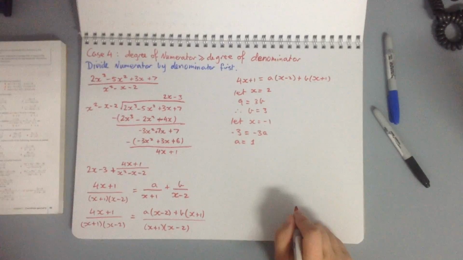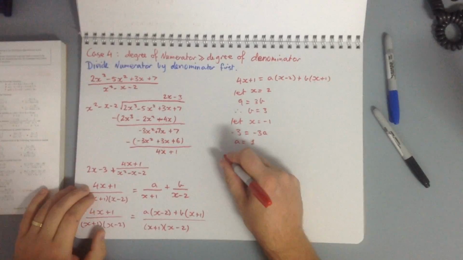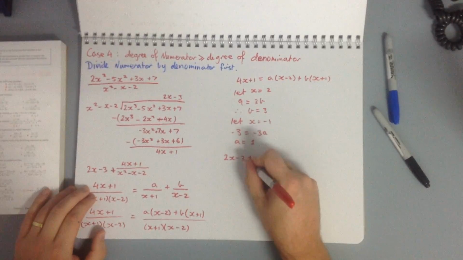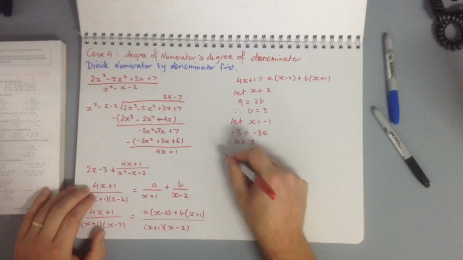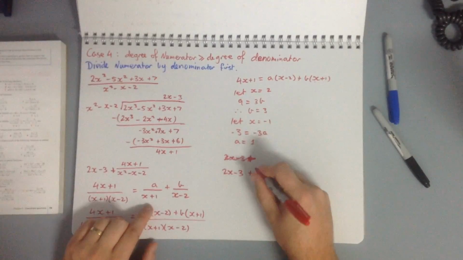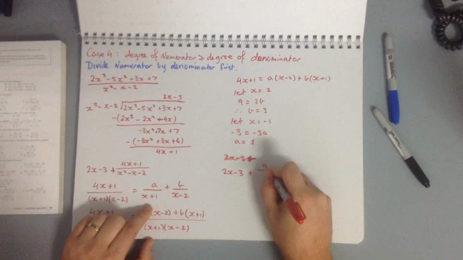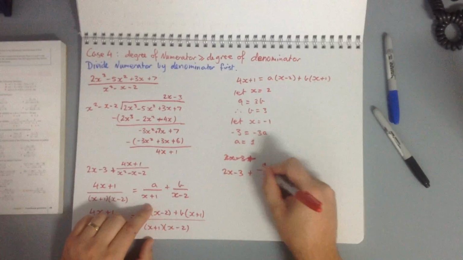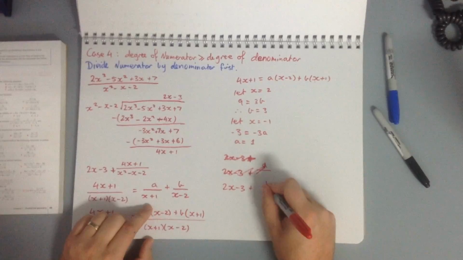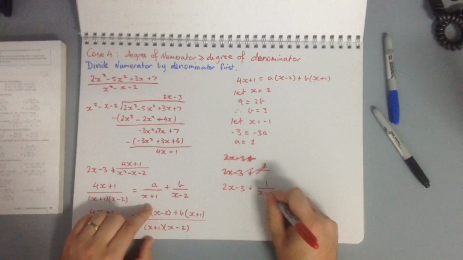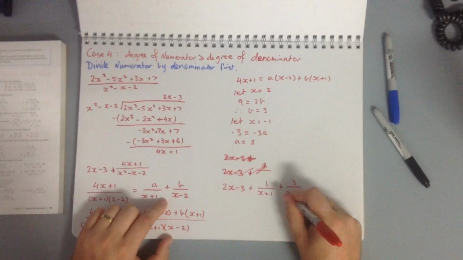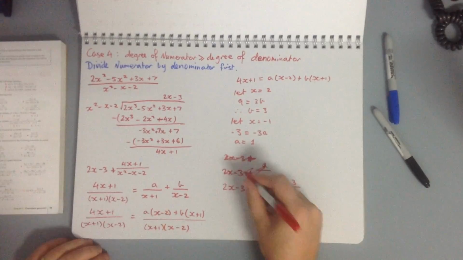Overall, our answer is 2x take 3 plus, and I'll write that out again, 2x take 3 plus a over, a is 1. Sorry, I'm marking this up right at the end. 2x take 3 plus 1 over our x plus 1 plus our b value, which is 3 over our x take 2. And we're done.